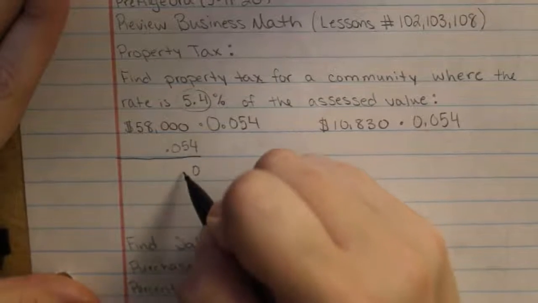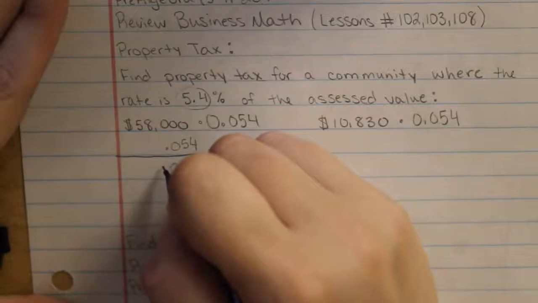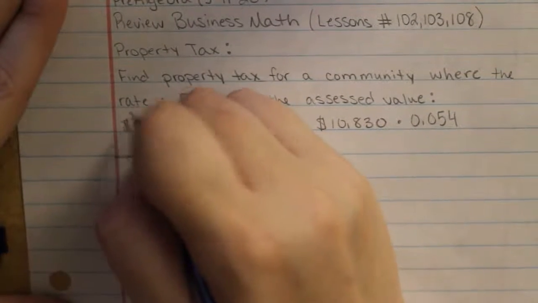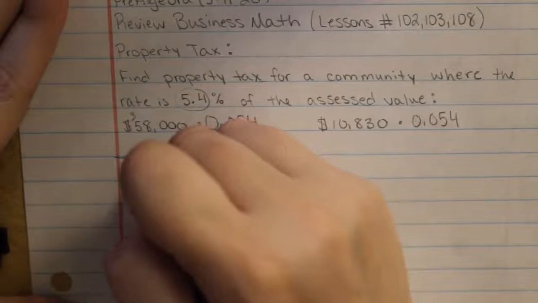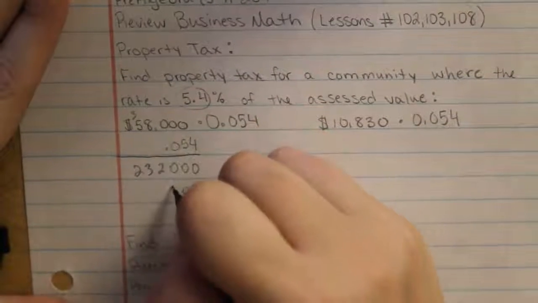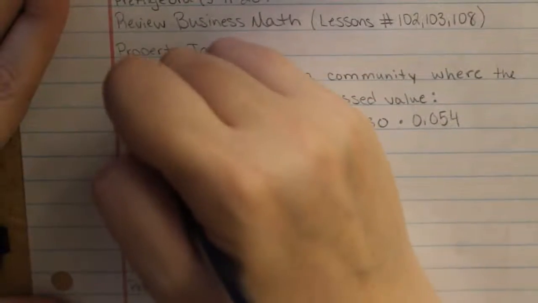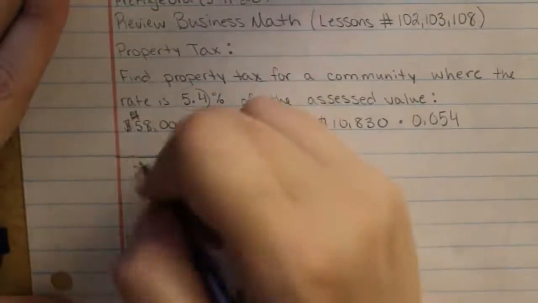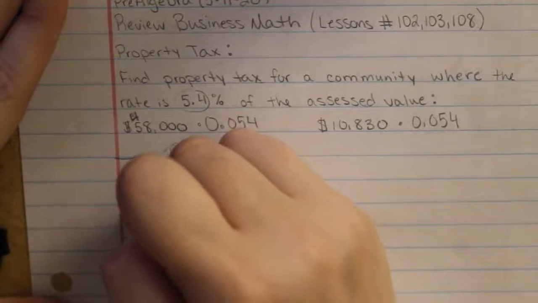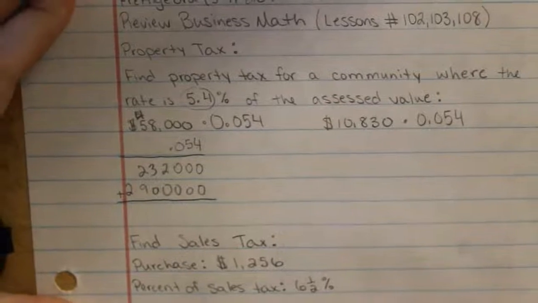4 times 0 is 0, 4 times 0 is 0, 4 times 0 is 0, 4 times 8 is 32, carry my 3, 4 times 5 is 20, that's 23. Bring down a 0. 5 times 0 is 0, 5 times 8 is 40. Lots of zeros here. 5 times 5 is 25, plus 4 is 29. Yes, I know you're saying, but we have a 0 in front of the 5.